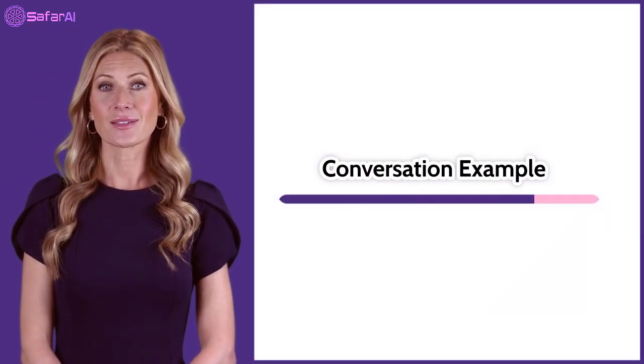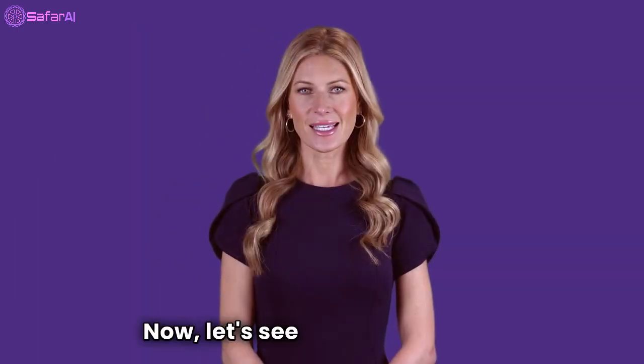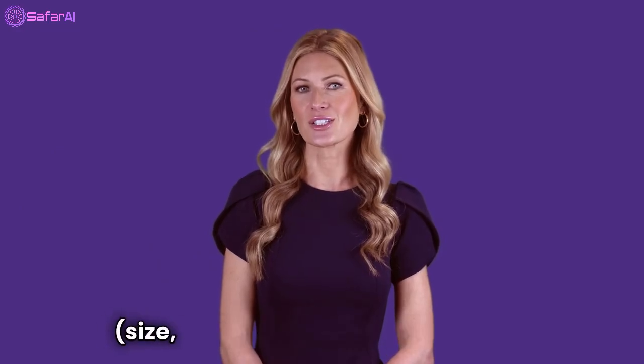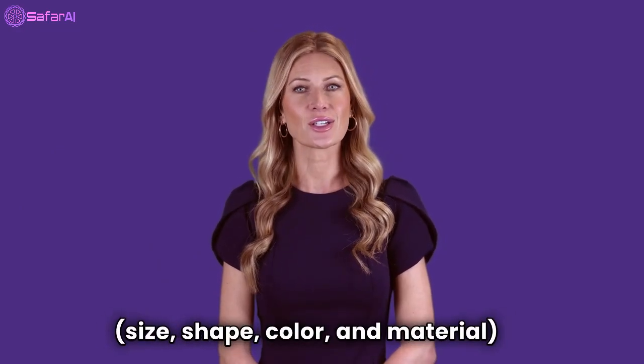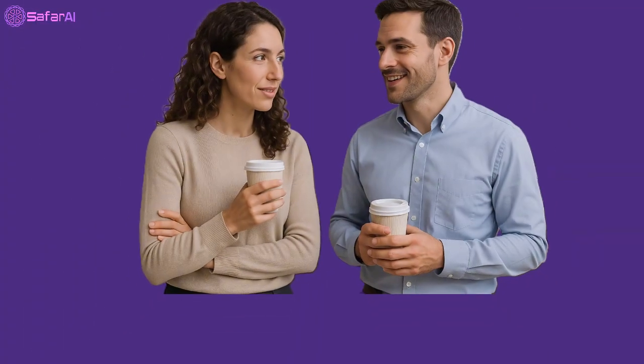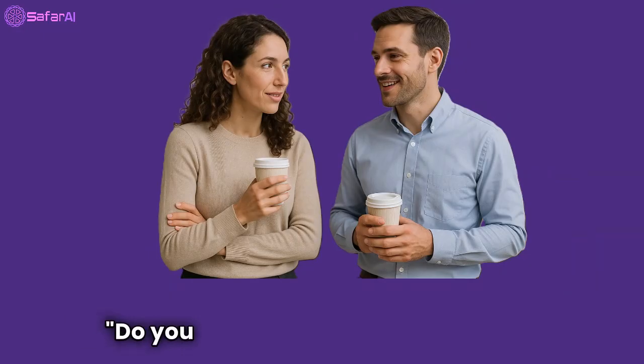Conversation example. Now let's see how Sam uses all 4 types of adjectives: size, shape, color, and material to describe one object clearly. Do you know where my keys are? Yes, they're on the small flat silver metal tray by the door.